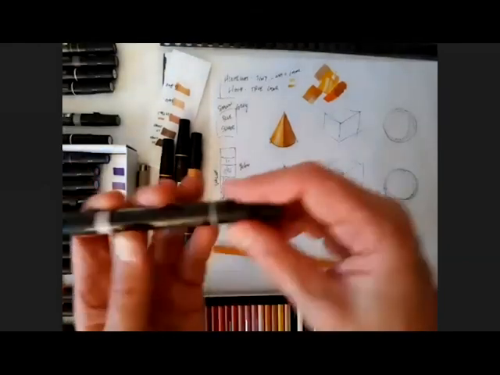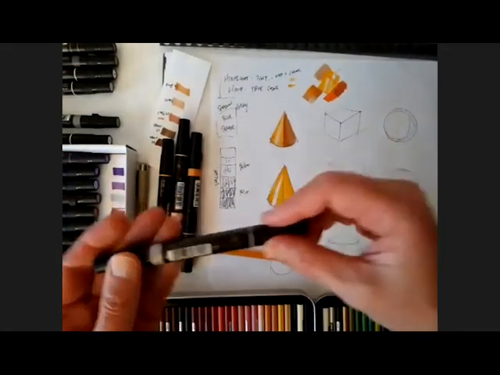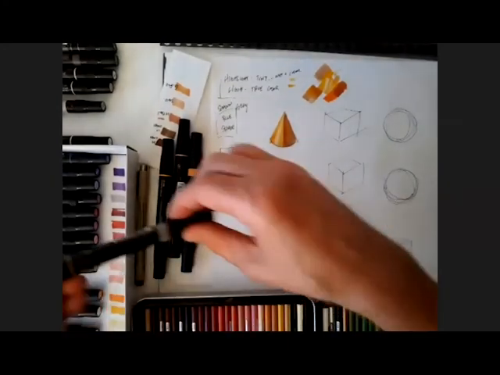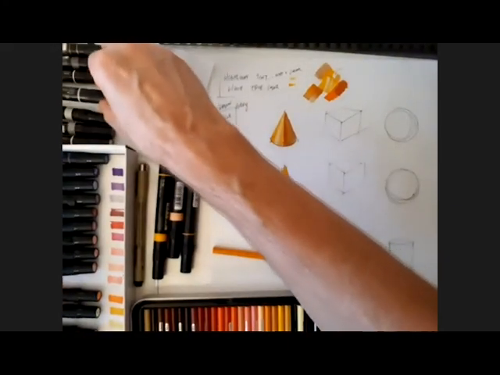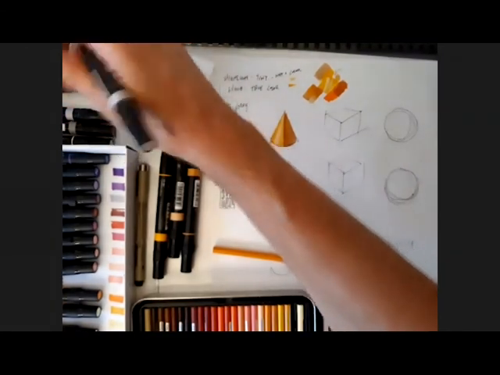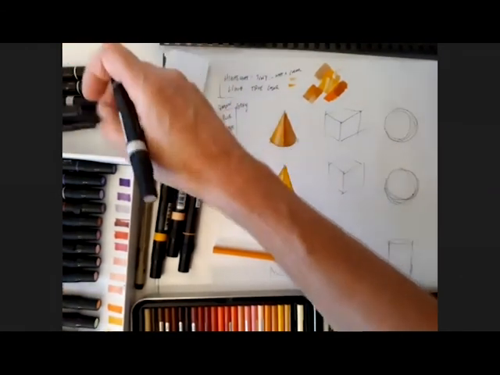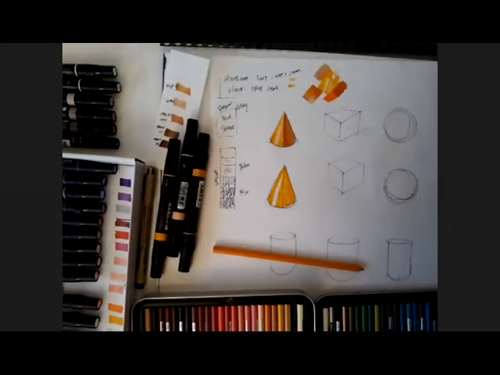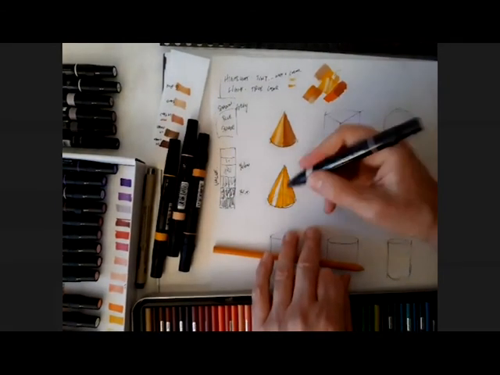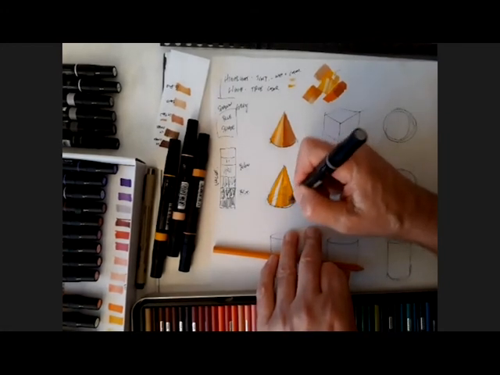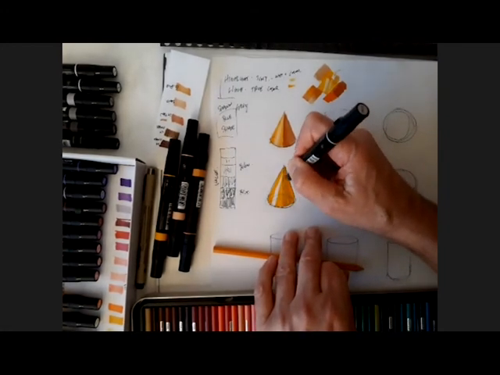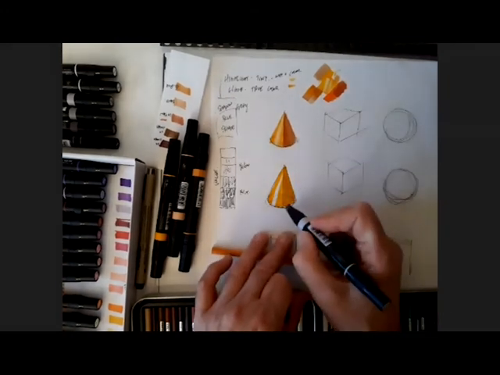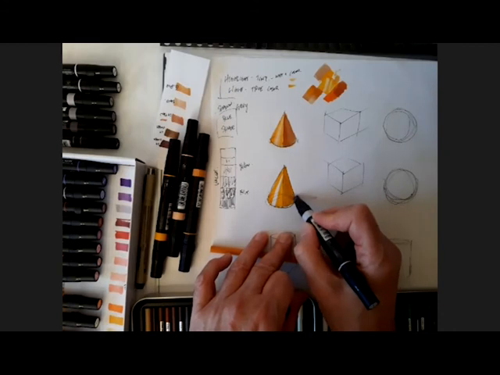I'm going to try my 30% in the shadow area. Maybe I want to put that on the table while I'm at it.